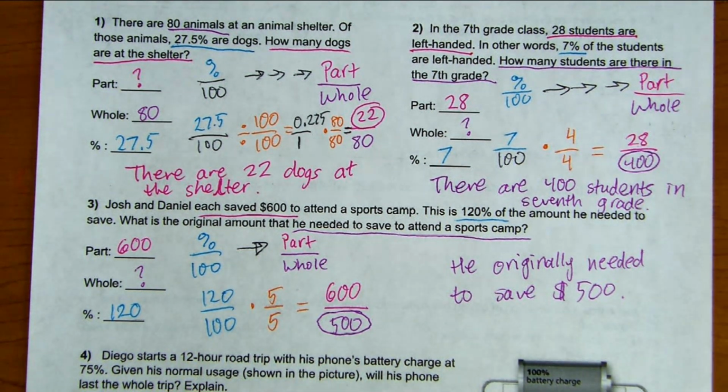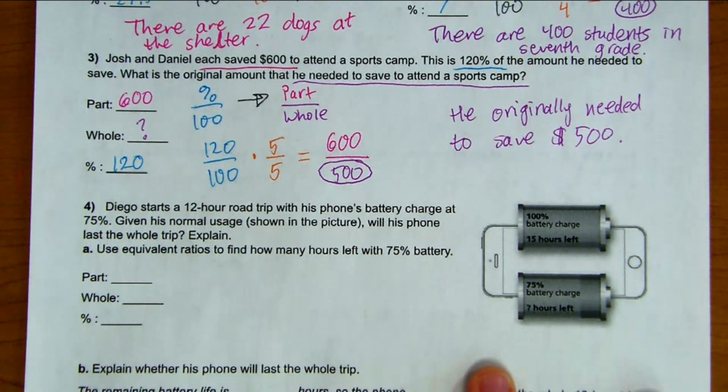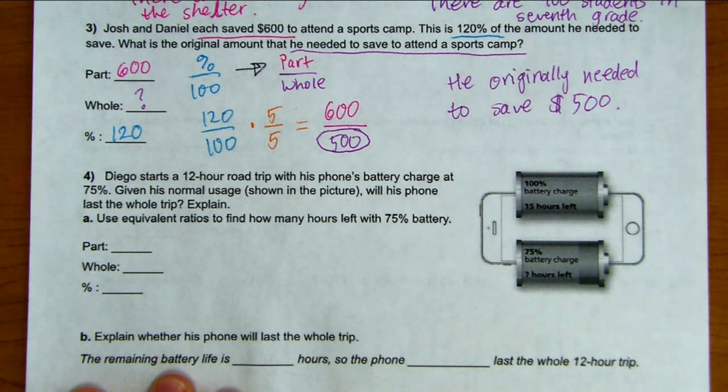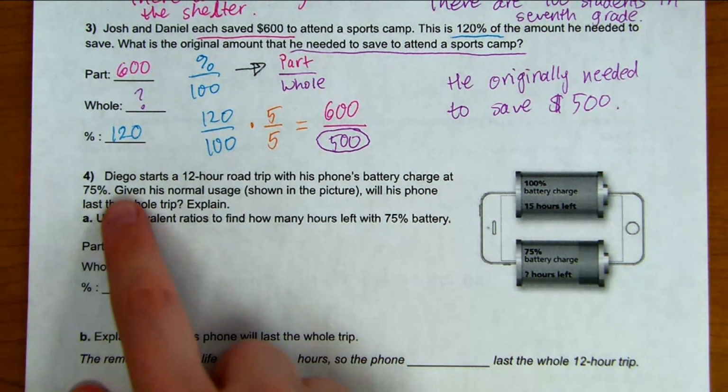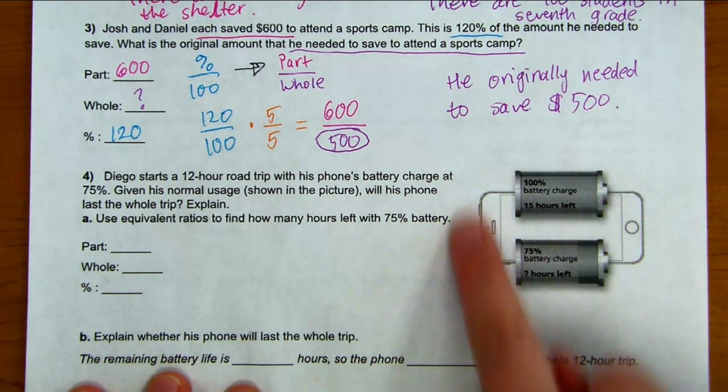For this next problem, we are looking at battery life. So we want to make sure that our phones, our devices have enough charge to last throughout the time that we're using them. So here we're told Diego starts a 12-hour road trip with his battery charge at 75% on his phone. Given his normal usage, shown in this picture, will his phone last the whole trip?